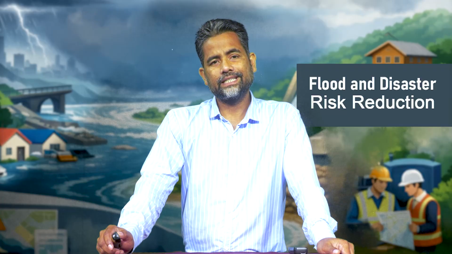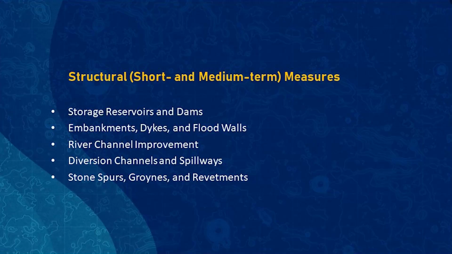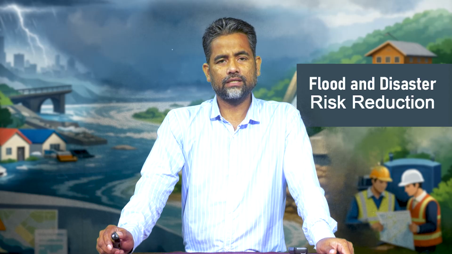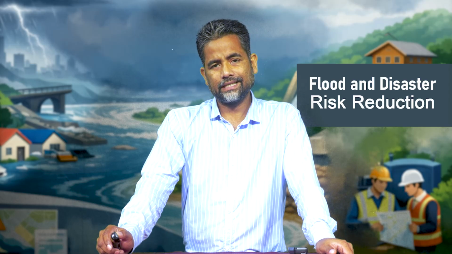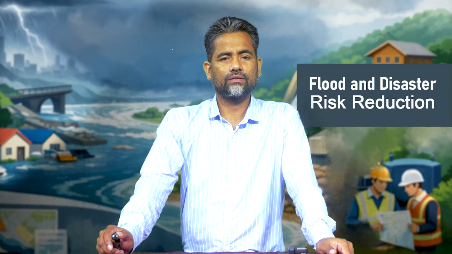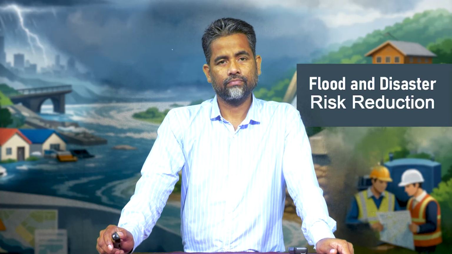Now, we discuss the structural, that is the short and medium term measures. Storage, reservoirs and dams. Large dams and reservoirs in river catchments store excess monsoon runoff for controlled release, reducing downstream flood peaks. These structures also support irrigations, drinking water supply, and hydropower generation. However, poor operations or sudden release can cause flash flooding downstream.